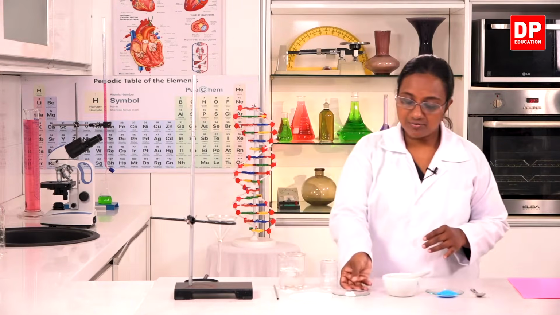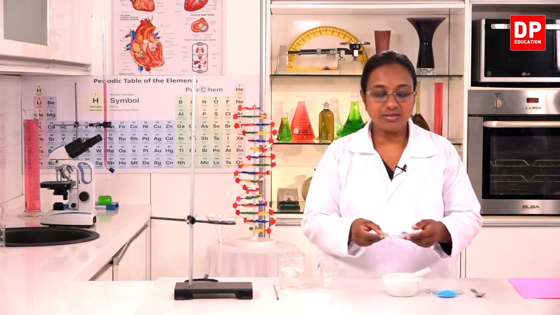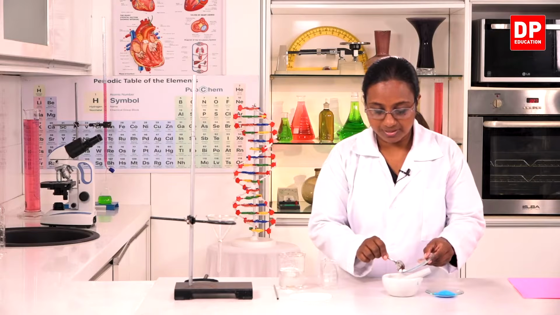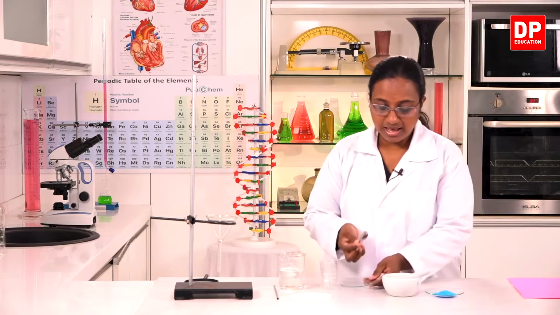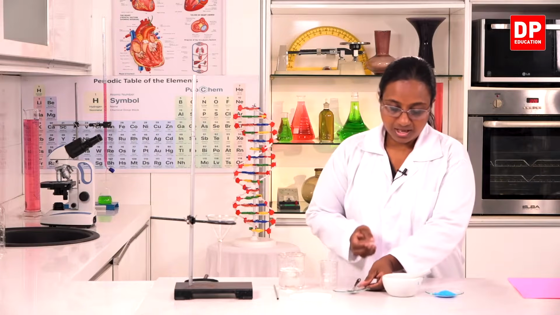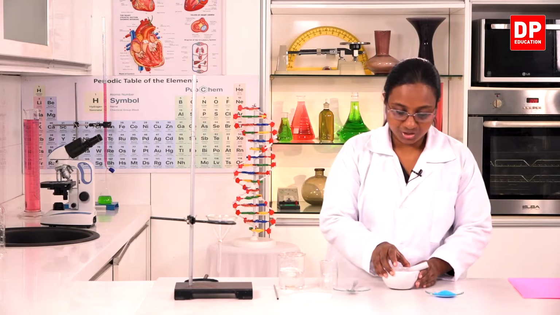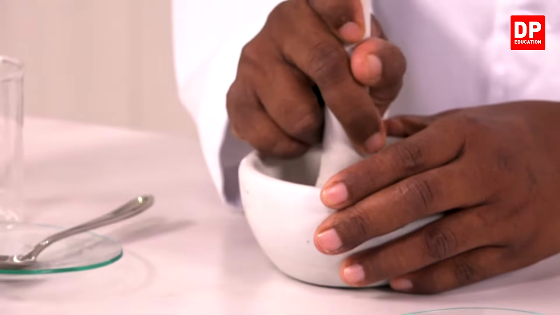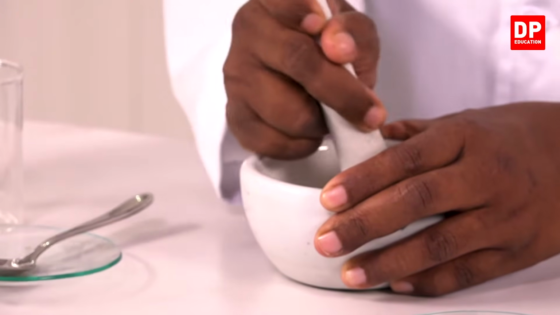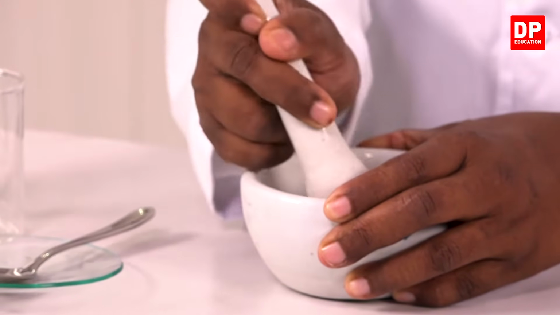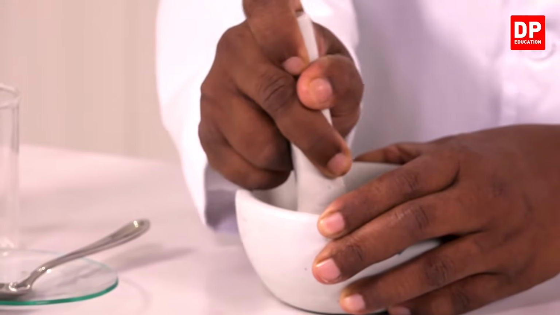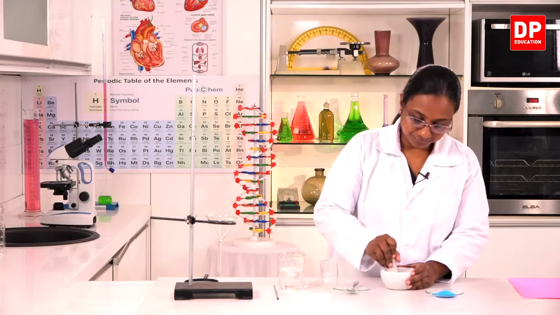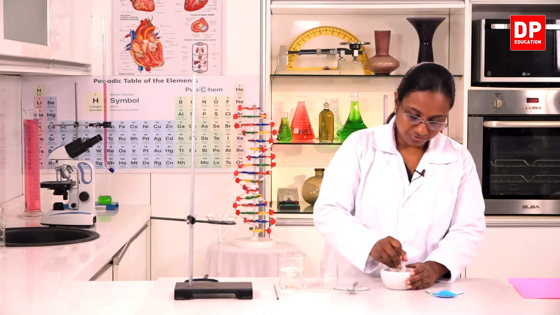So first I will have to transfer the naphthalene balls into a mortar and pestle, and then I can grind it together. Grind it, or if I just press it itself, I can get the powder because it is a soft ball.